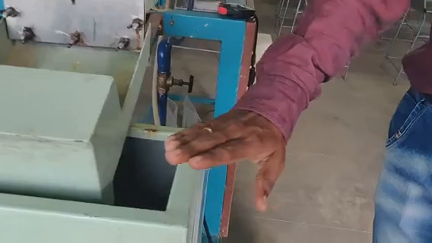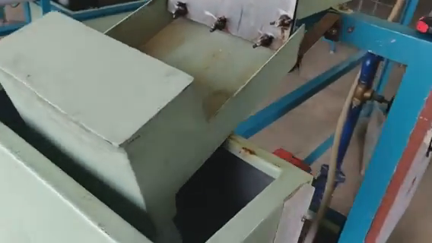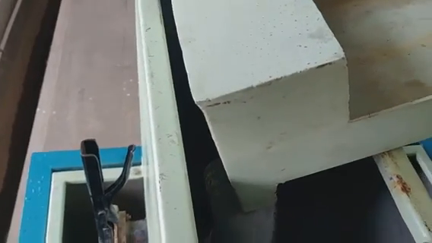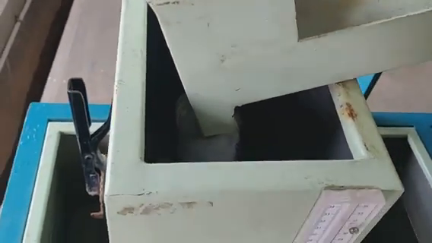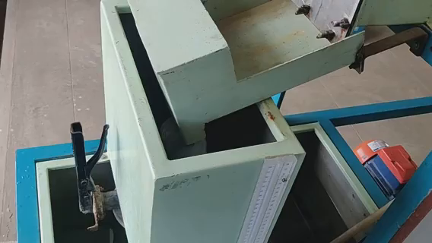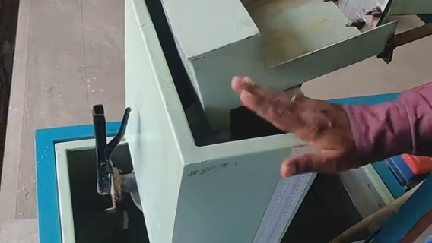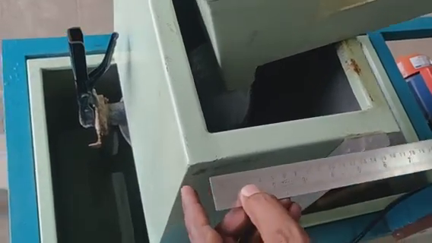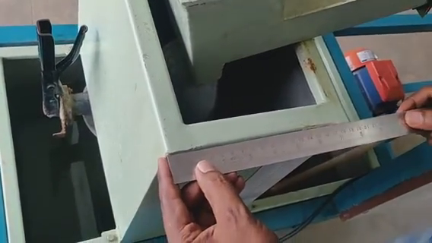Next, this is the collecting tank. We have to measure this collecting tank, the outer side of this tank.